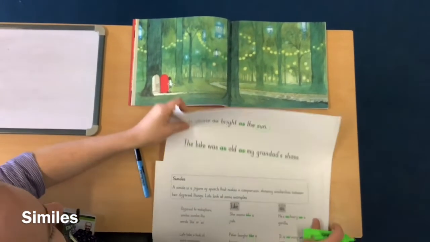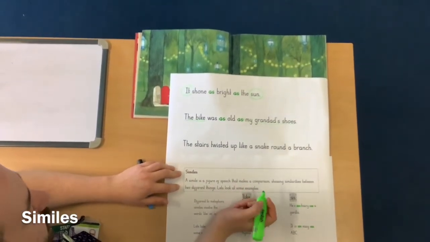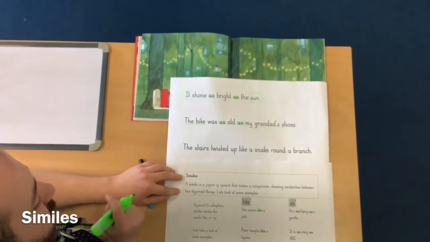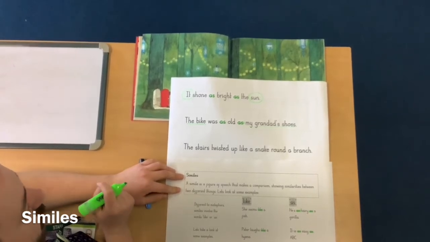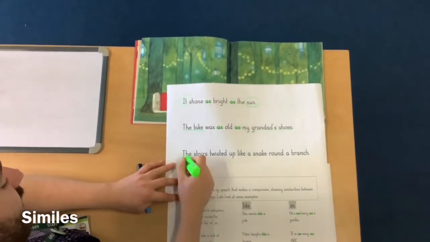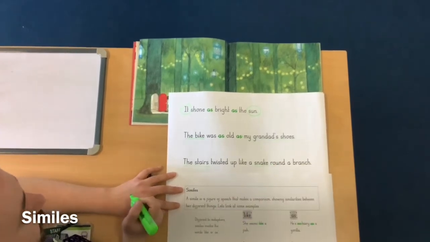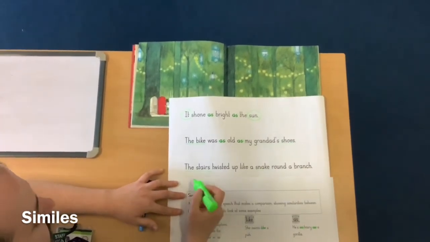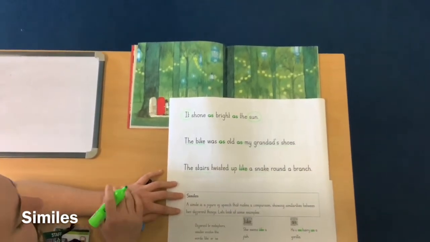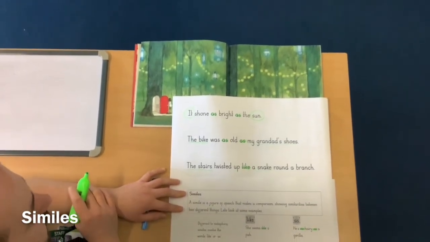Let's look at our final example on here then. The stairs twisted up like a snake round a branch. What two things are being compared here? Pause and try and see if you can guess before I explain. Did you find it? We have the stairs being compared to a snake. And how's it being compared? Well, we're saying that the stairs twisted up like a snake round a branch. And it's that word like again that shows us that it's a simile.